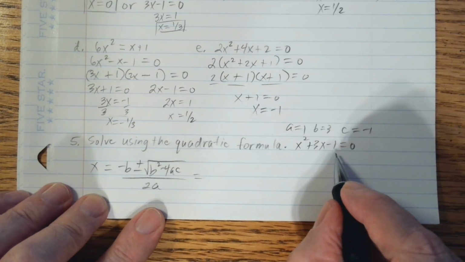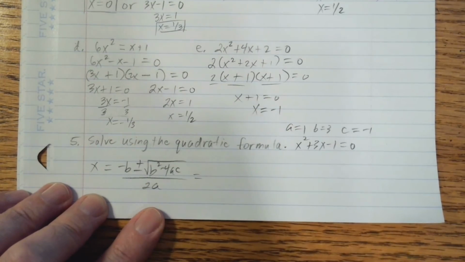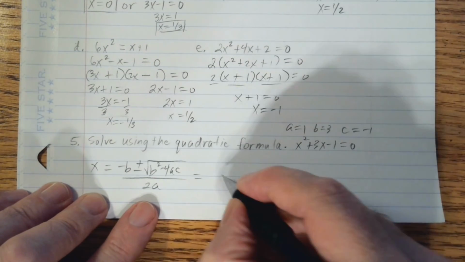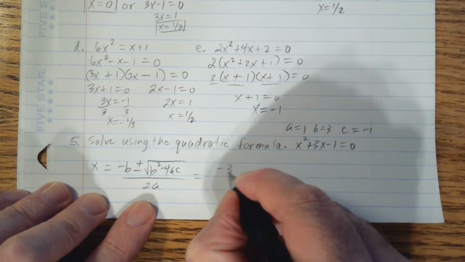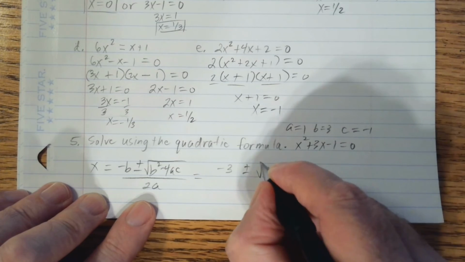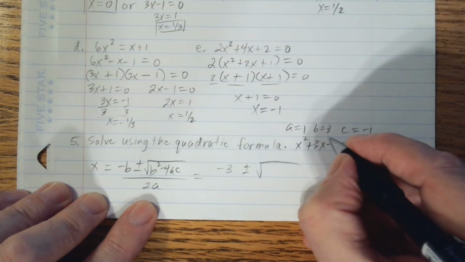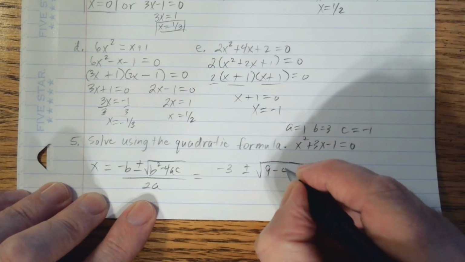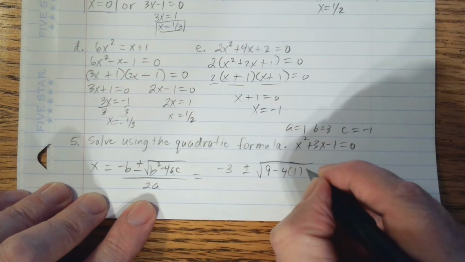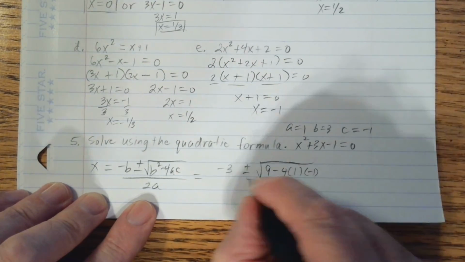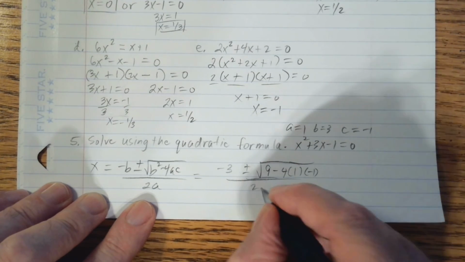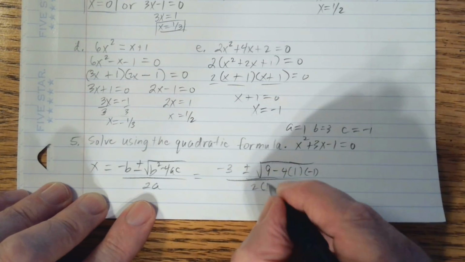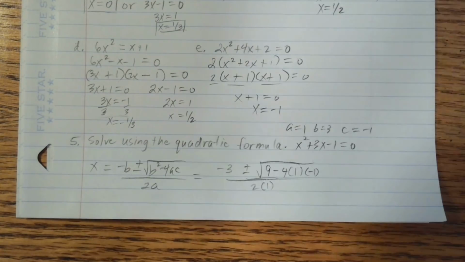So notice if there's a minus in front of the number, you've got to take that sign. Alright, so here, minus b, that'll be negative 3, plus or minus the square root. b squared, that's 3 squared, or 9. Minus 4 times a, which is 1, times c, which is negative 1. And that's all over 2 times a, which is going to be 2 times 1.